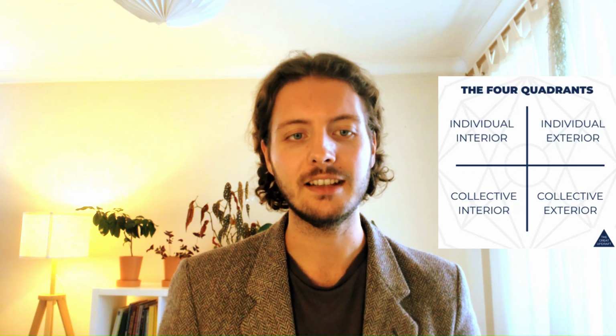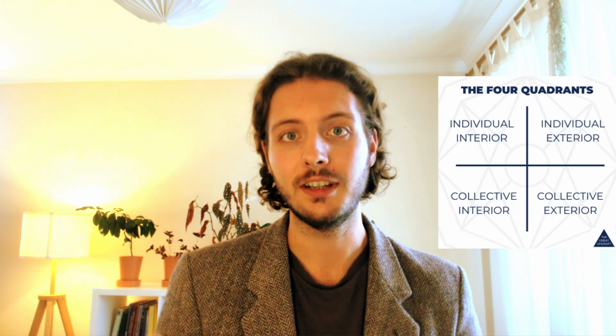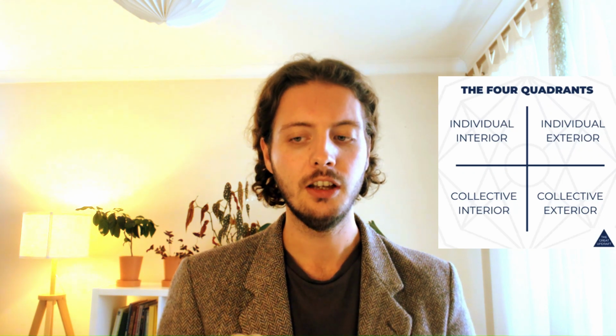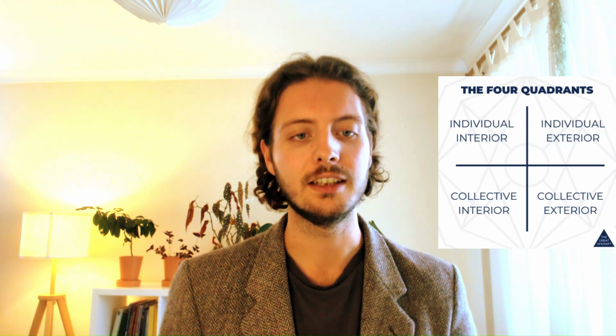And just to simplify this, what each of these four quadrants means, the top left quadrant is our subjective inner life. Our bottom left quadrant is our interpersonal cultural life. The top right quadrant is objective and scientific, it's behavioral, it's about the exterior of individuals. And the bottom right is societal, it's social, it's political, it's shared objective reality.